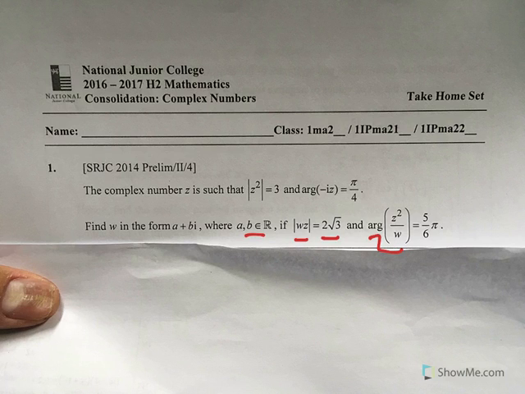Alright, so first let's find out more about the complex number z, because we are supposed to find w and here we have z. We do not know a lot about z. For a complex number, it is good for us to know the modulus and the argument.